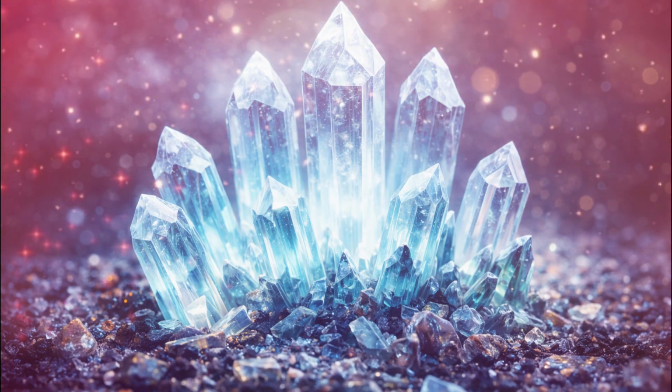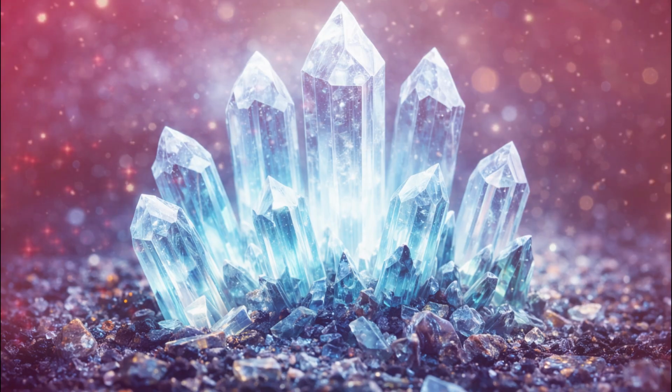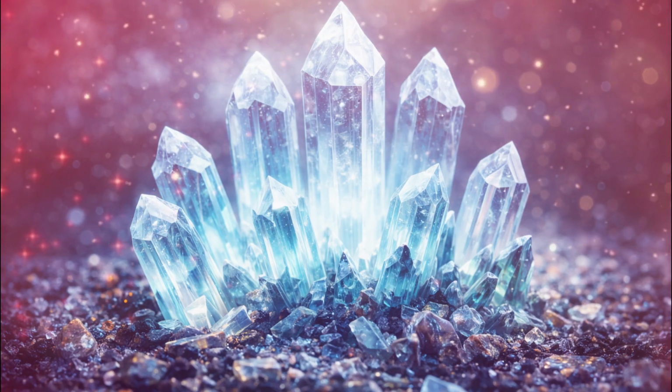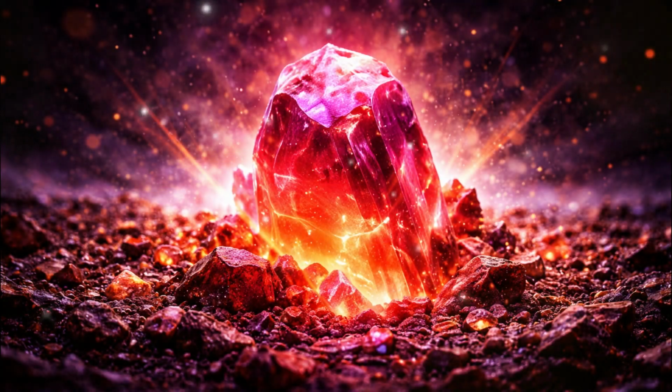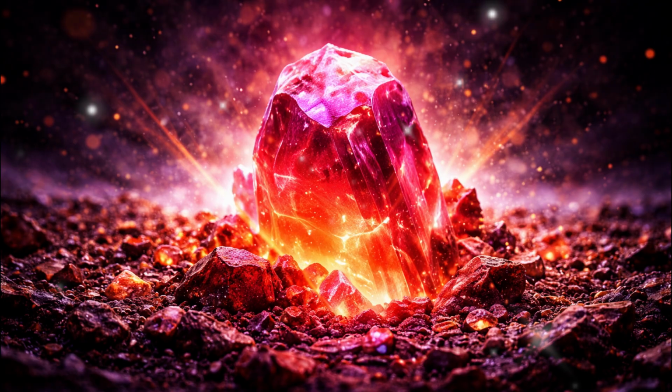Tanzanite is a well-known pleochroic mineral, showing blue, violet, and burgundy tones depending on viewing direction. This effect arises from the anisotropic structure of the crystal, which interacts with light differently along different axes.